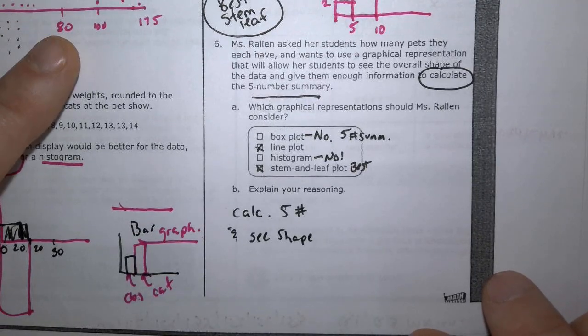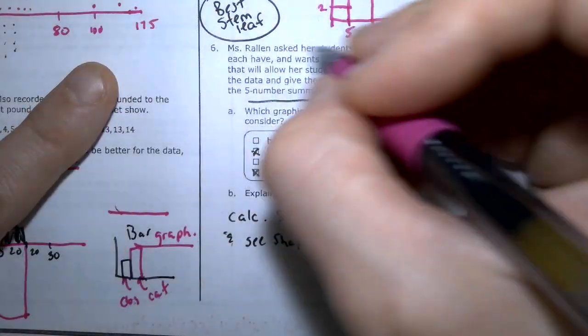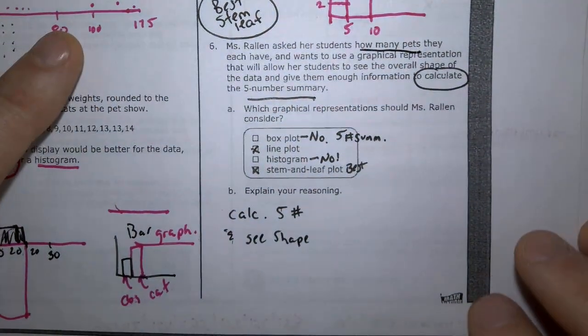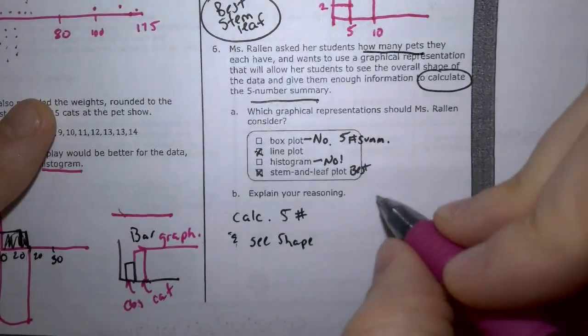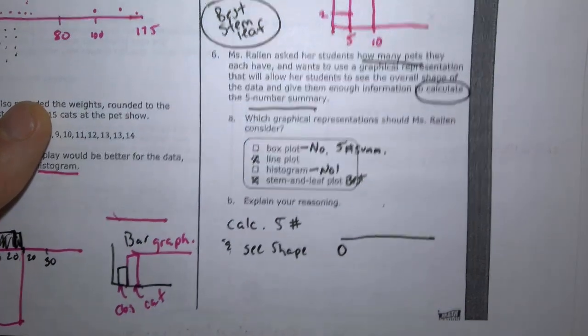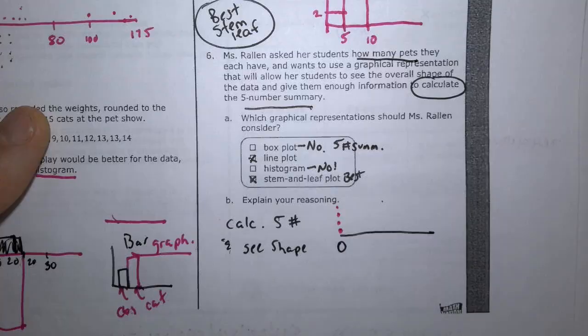Okay? And to be honest with you, when I'm looking at the question, I even might change my answer. How many pets do you think most people have? Actually, let's do a survey. How many pets do you think most people have? Do you think that they could have 0? I think a lot of people might have 0 pets, out of a full class.